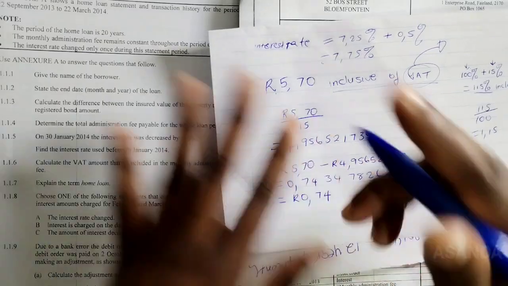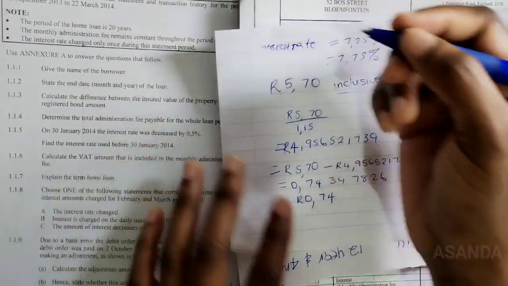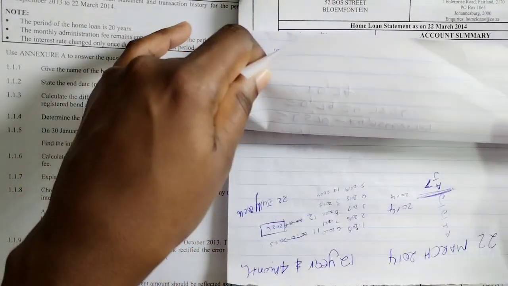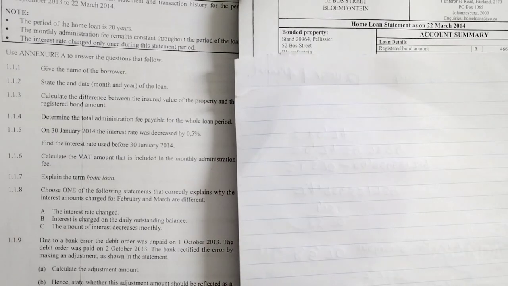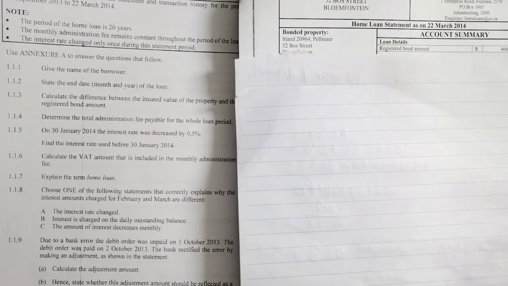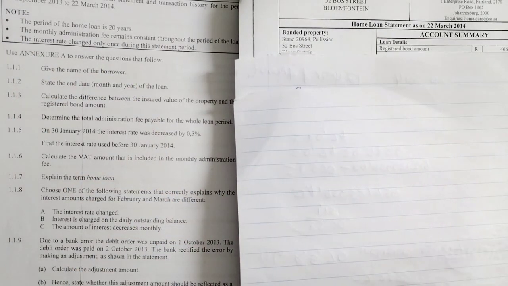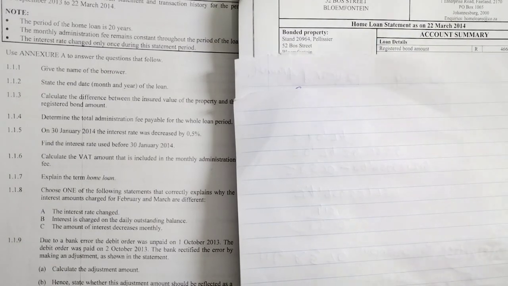This is number 1.1.6. Okay, so we're going to just get a piece of paper and move on. 1.1.7 says, explain the term home loan. So a loan is the money you borrow, right? But now what is a home loan? It's money that you borrow to buy a house. That is the simplest term that I can give you.